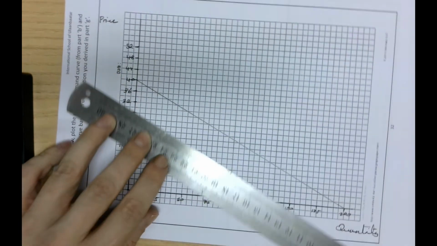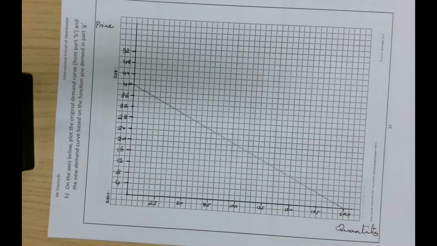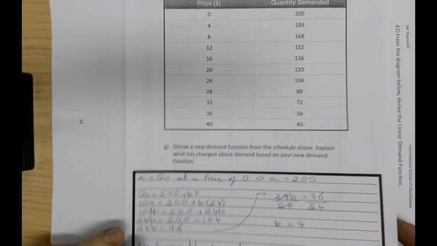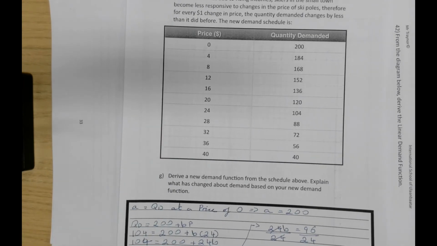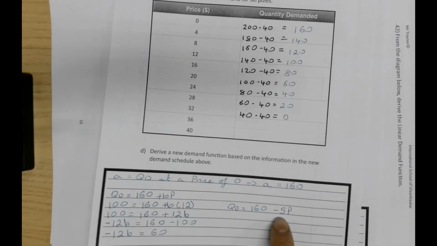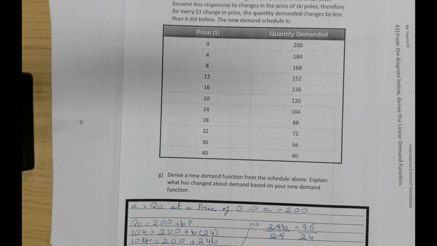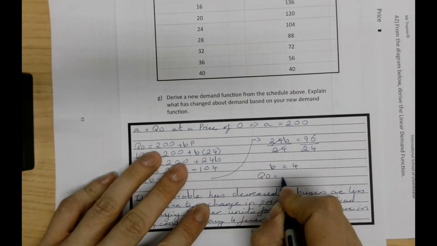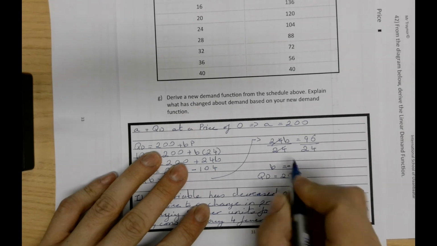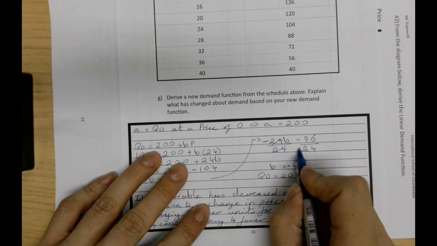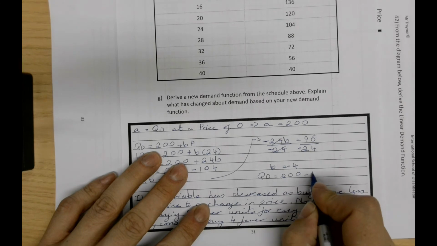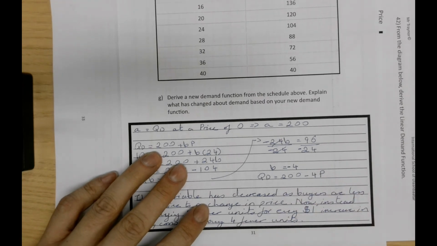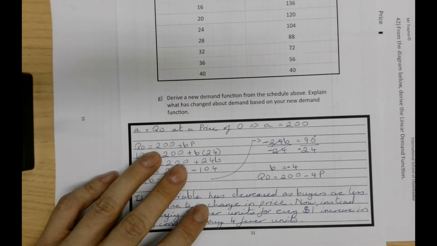Now that the B variable has changed, we know that the slope will change. It has gotten smaller. It was minus 5. Now, I should actually write this out. QD equals 200 minus 4p. So will it become steeper or will it become flatter?